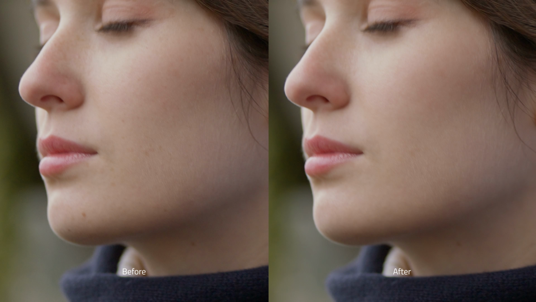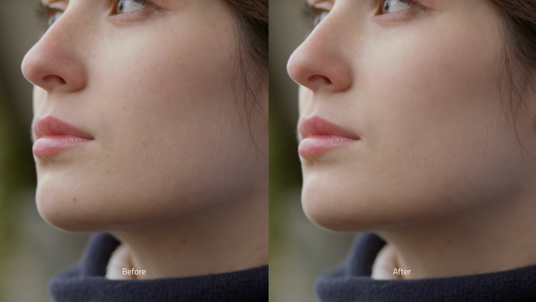It's really quite subtle. If I turn it on and off, you can see it's removed the minor blemishes she had on her skin. I don't think she needed touch-up work at all. She's beautiful. But I can definitely see how this will be a useful tool for some workflows.